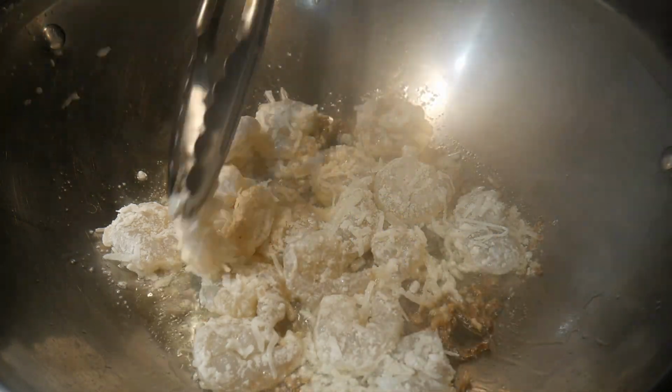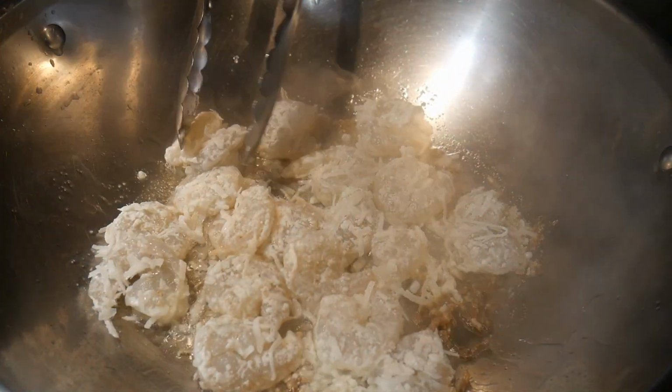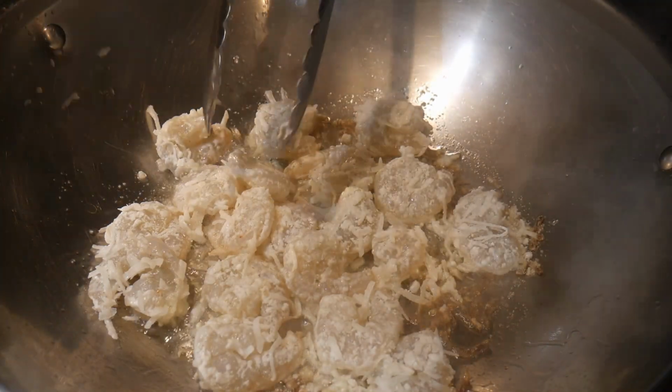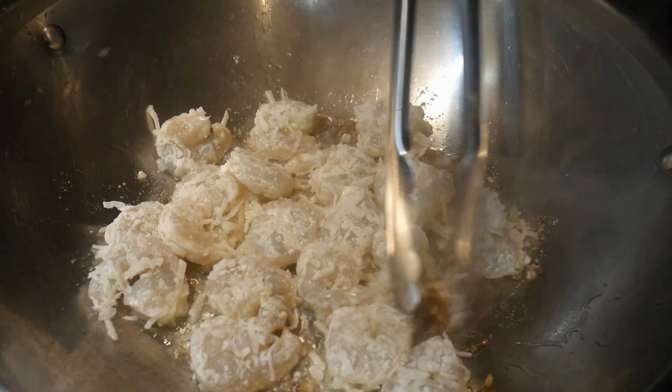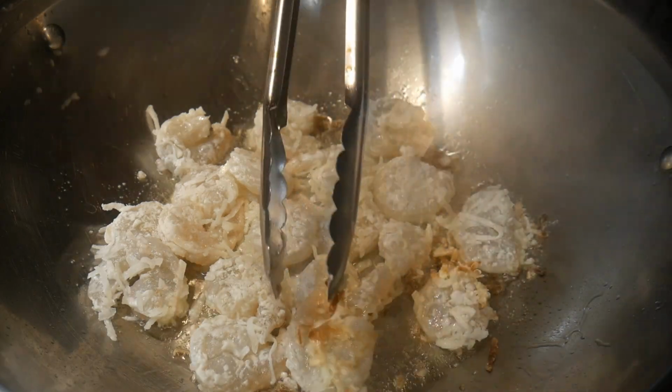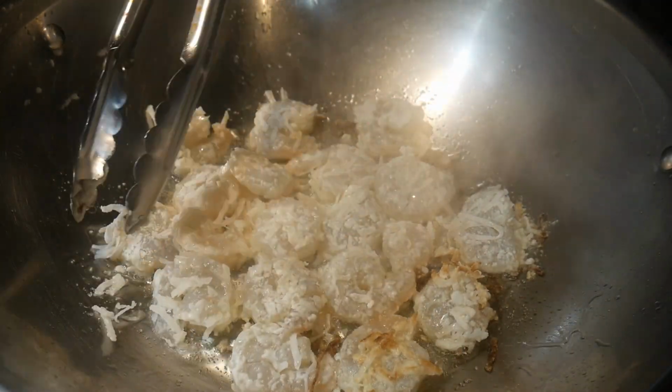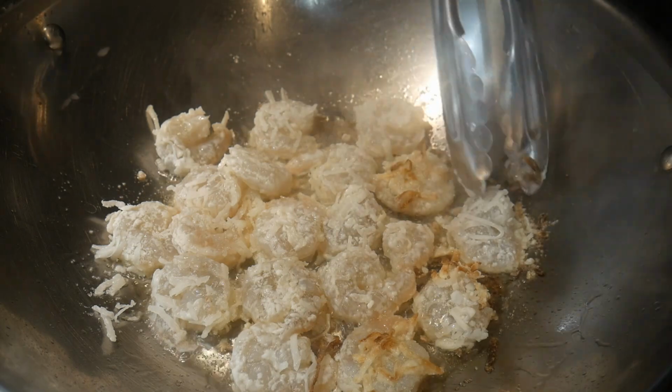The method I use here to cook the shrimp is known as shallow frying. Using this method, I will lightly fry the coconut flakes as well as the shrimp. This will give both of them a nice crispy texture.